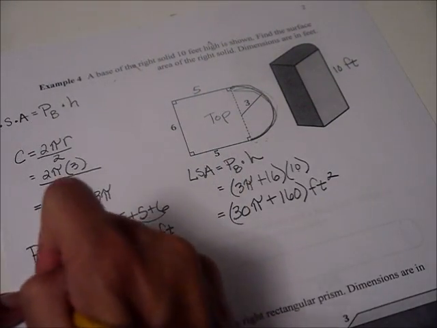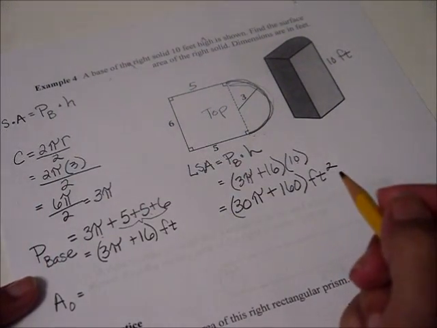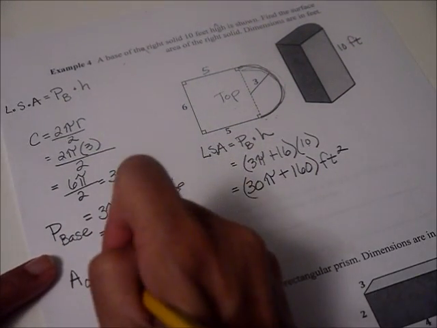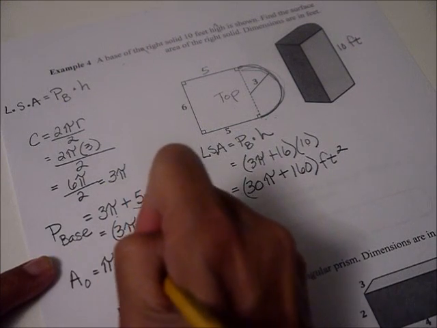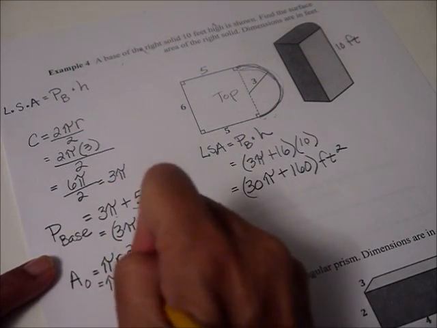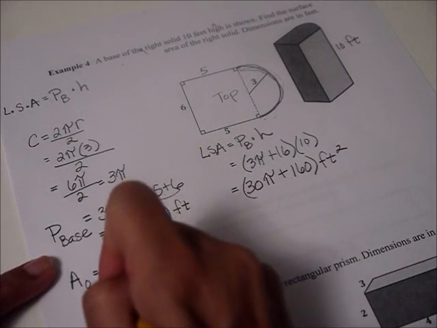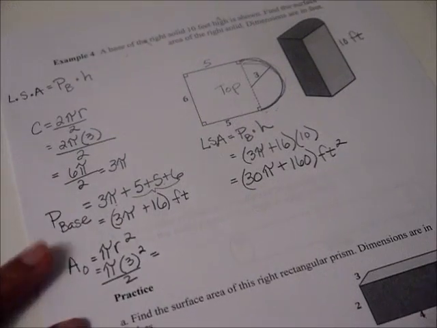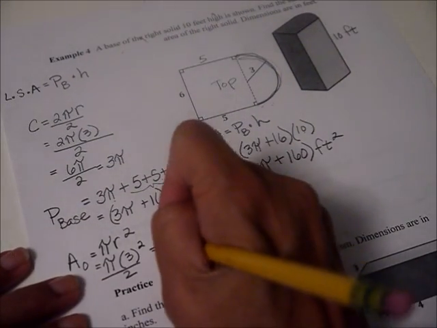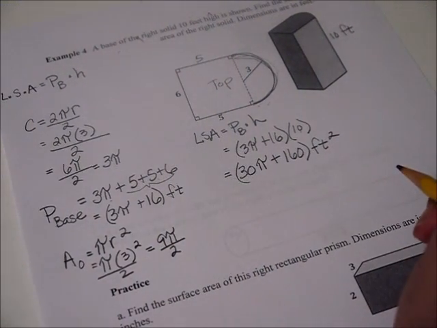Okay, so the area of the semicircle is pi r squared, and our radius is 3, squared. And then we're dividing it by 2, aren't we? So I'm going to go ahead and put that divided by 2. So what we get is 9 pi over 2, and we're going to leave it like that.